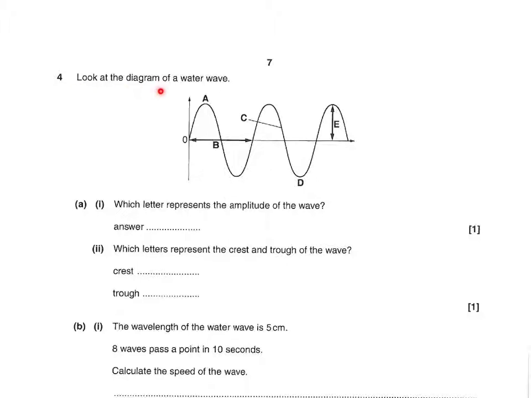Next question, look at the diagram of the water wave. Which letter represents the amplitude of the wave? So the amplitude is E here, so amplitude means height. So that is E, and it says, which letters represent the crest and trough of the wave? So the crest is the highest point of the wave, so that's A, and the trough is the lowest point of the wave, so that's D.